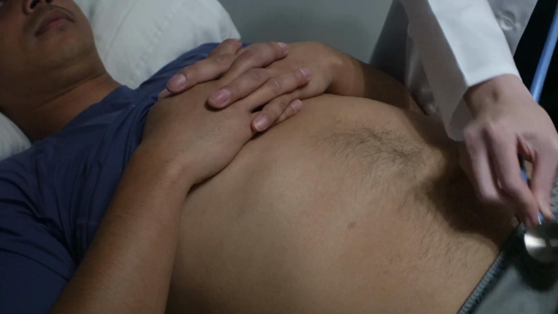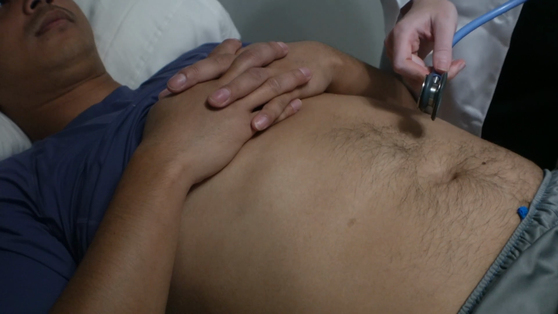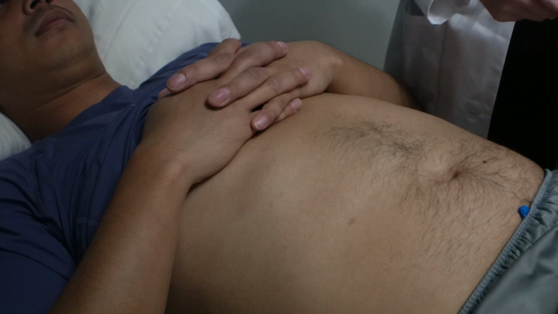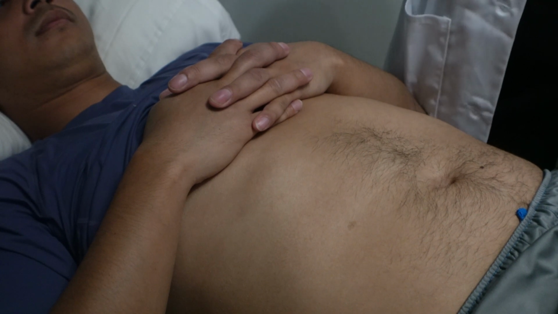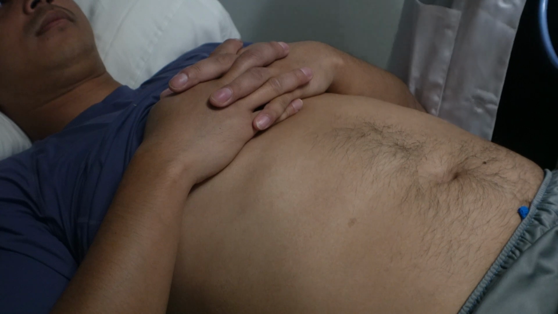And then splits down into the femoral. And I'm listening for just vascular sounds, if there's any bruits, which are those turbulent sounds. And that is it for the auscultation. We will move on to the percussion.